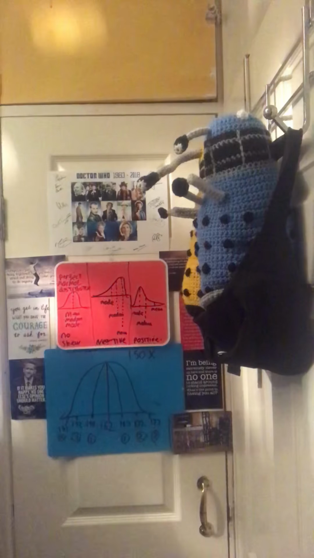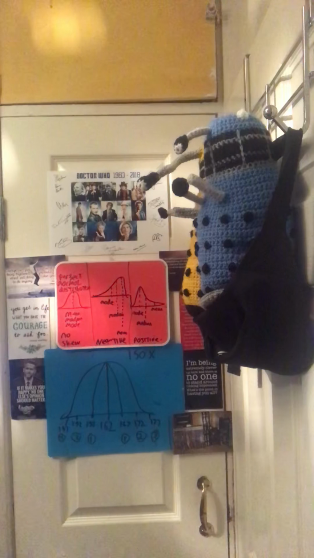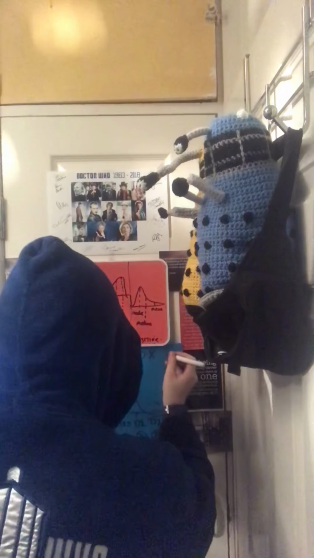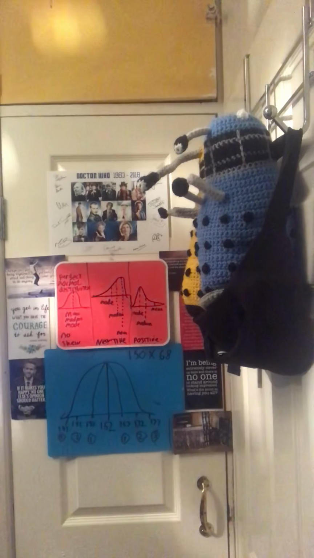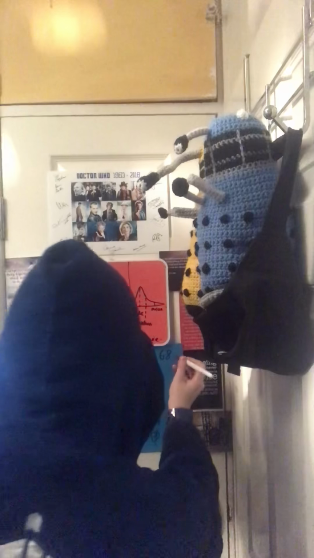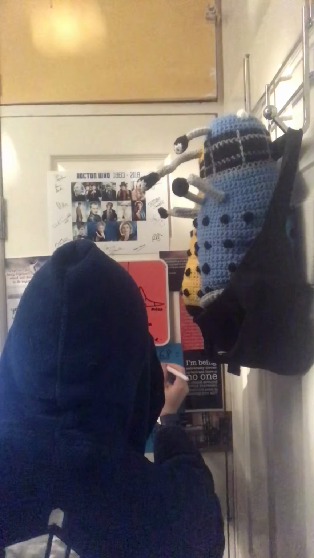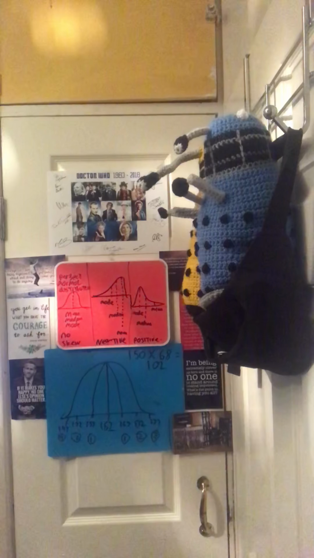times. Now remember what I said about 1 standard deviation having how much data? Well, 1 standard deviation has 68% of the data. So what we do is 150 multiplied by 68%. When we do this, we get 102. So that's how many people would have been between 157 and 167 centimetres.